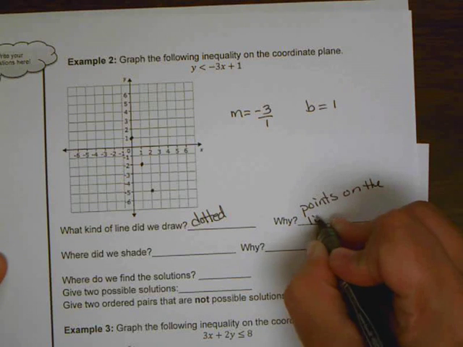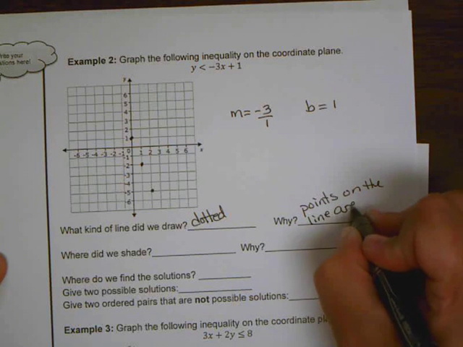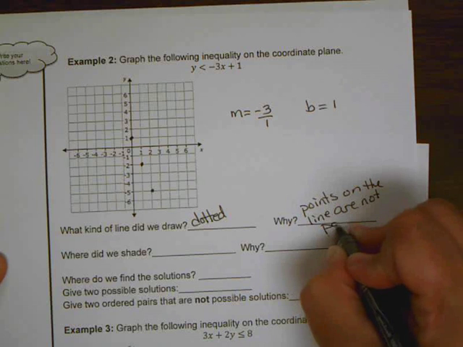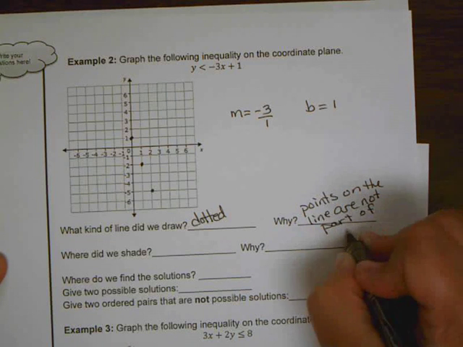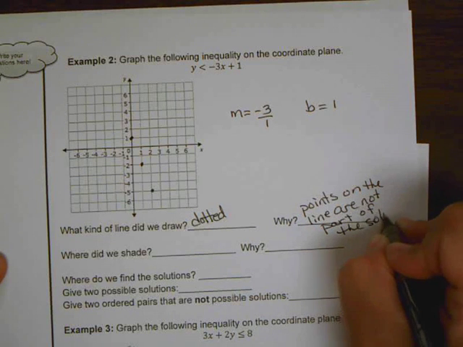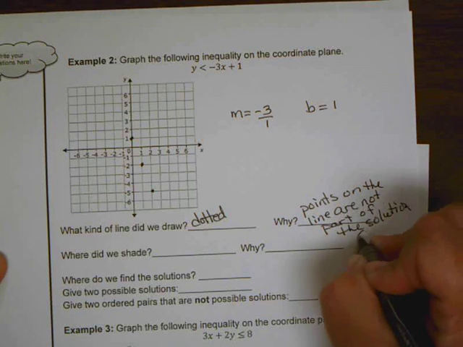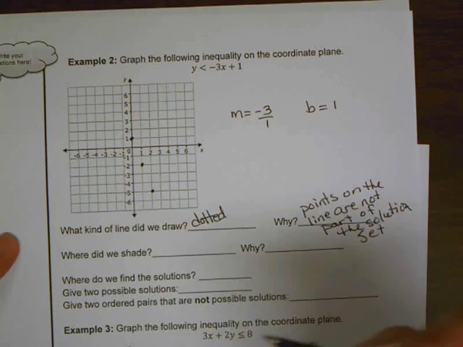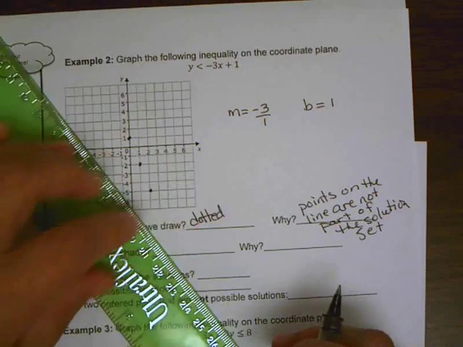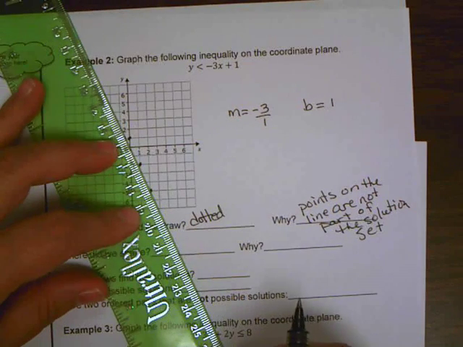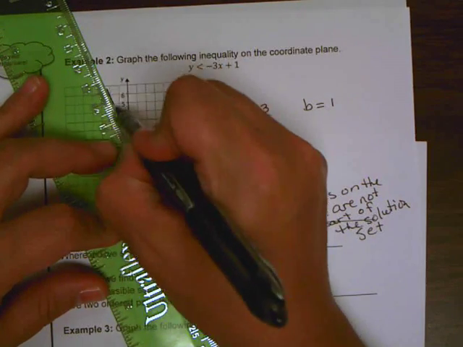So points on the line are not part of the solution. So that makes a dotted line.